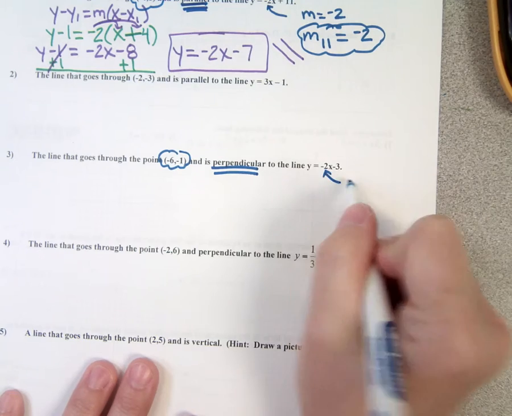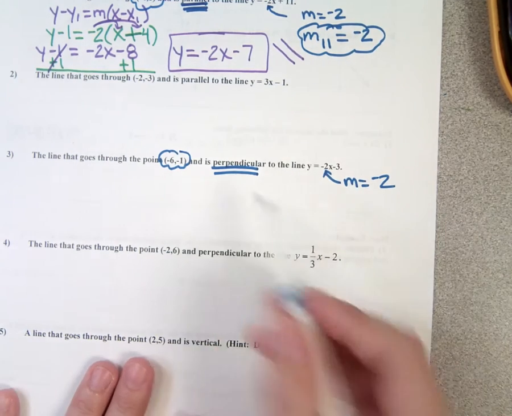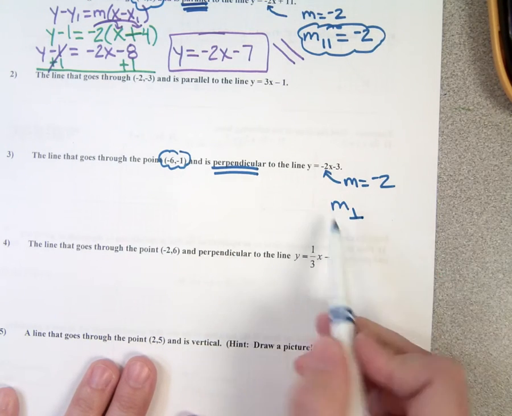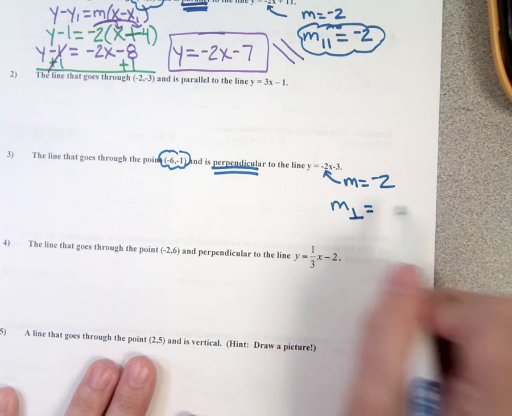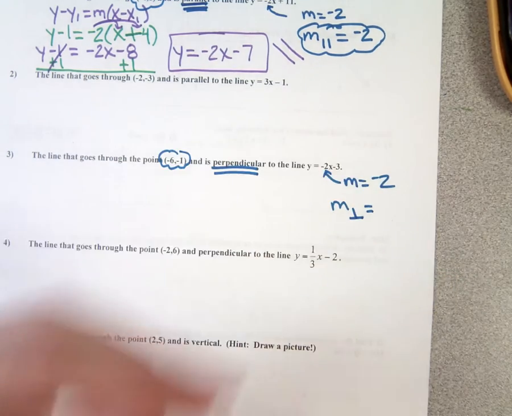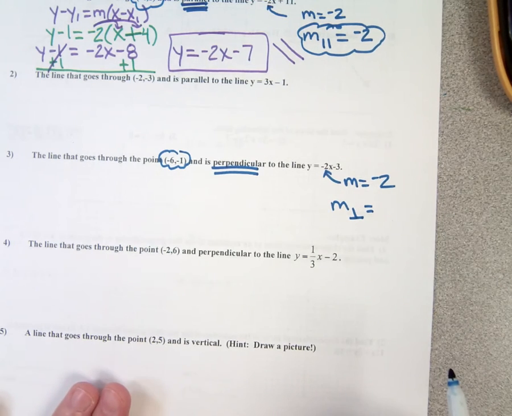This line right here has a slope of -2, because that's what's smushed up against the variable. I want the slope of the perpendicular line, so I'm going to use an upside down T. The slope of the perpendicular line is, remember, the opposite reciprocal: flip the fraction, switch the sign. What would you get if you flipped this fraction and switched the sign?